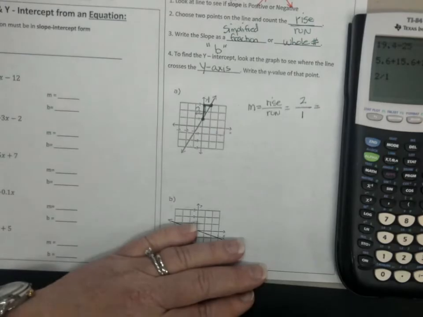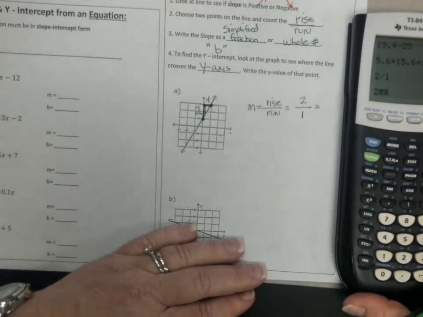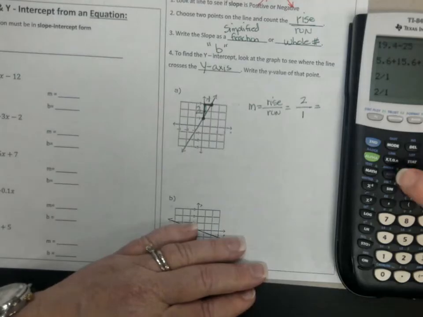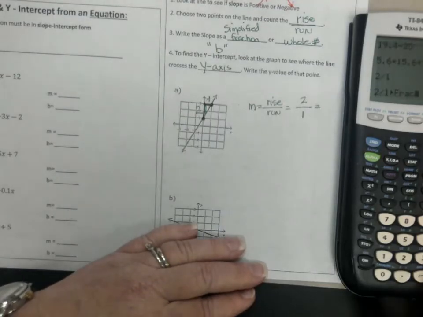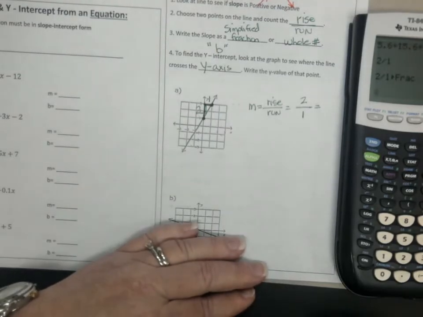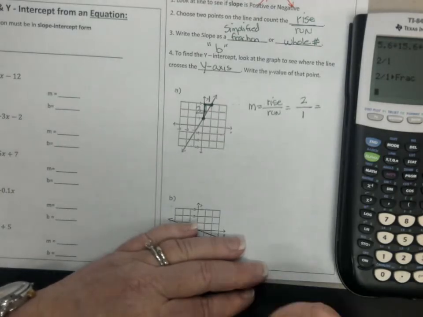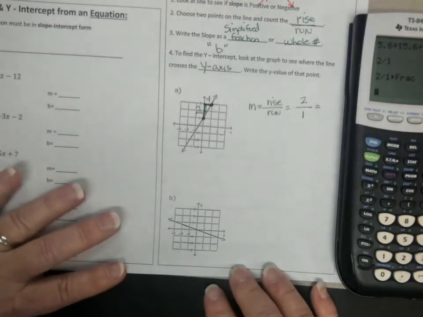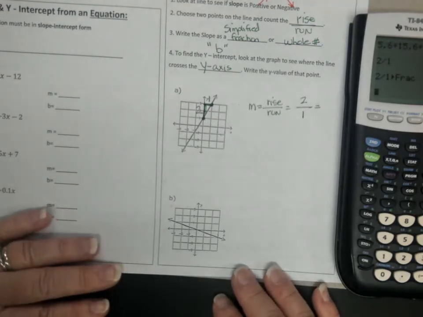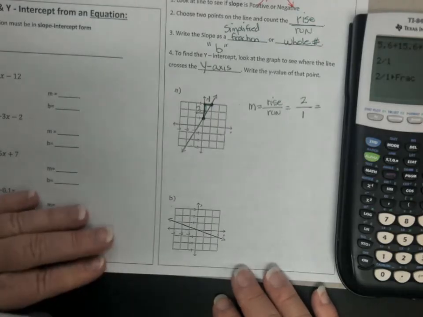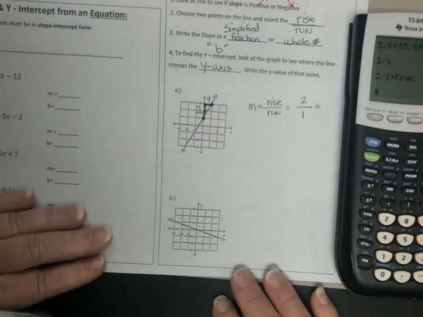Now, if you had put 2 divided by 1, because this is the way you're going to simplify your fraction, and hit math, enter, enter, it gives you 2 back, okay? Or if you use alpha F1, you want to keep it as a fraction, and so then it would simplify it if you put it in and then use your alpha F1 and said fraction and hit enter.